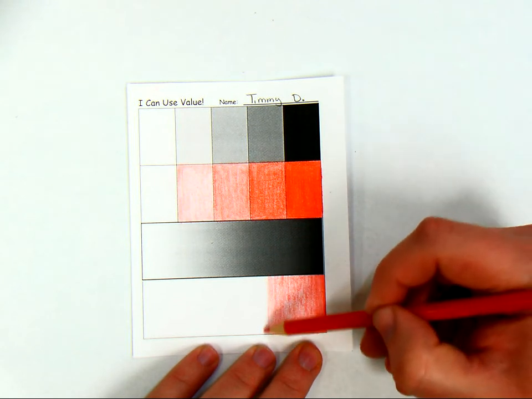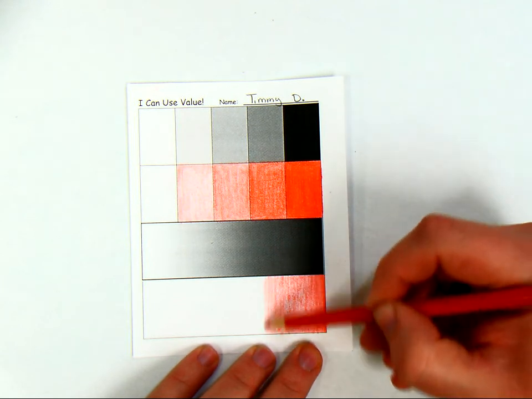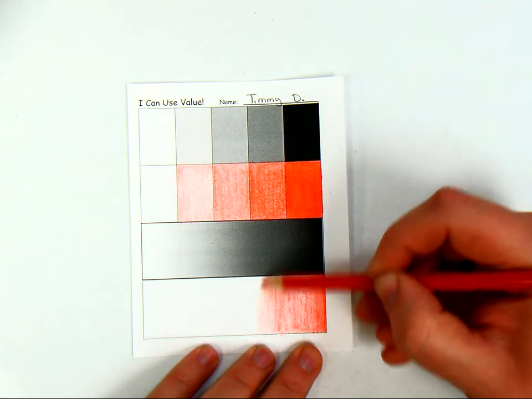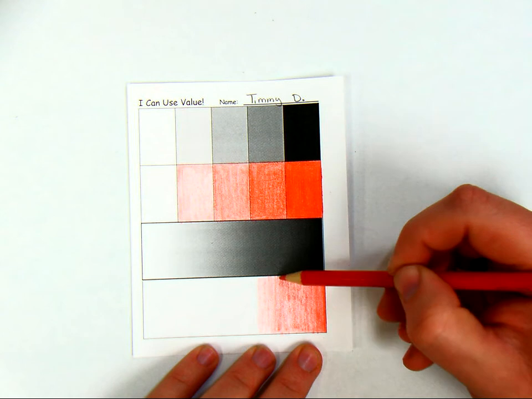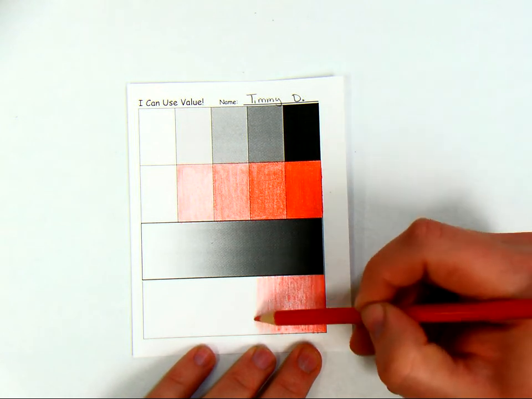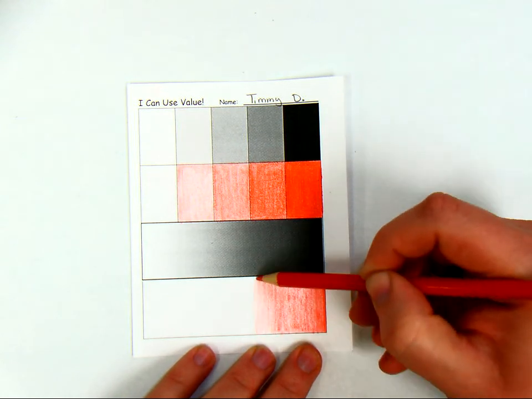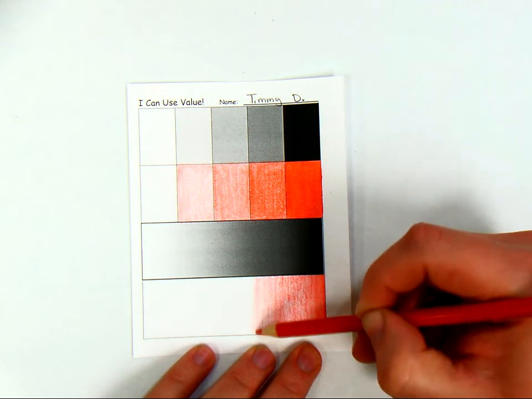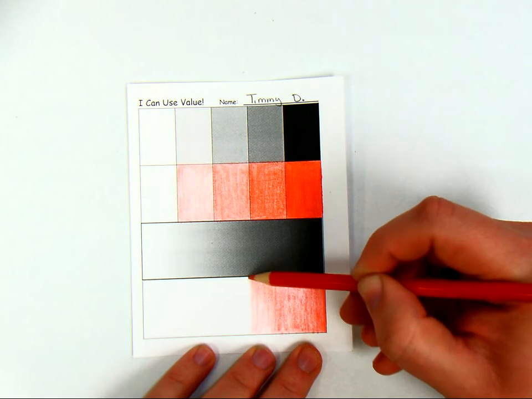In a gradient value scale, you have to go back and rework certain areas to make sure that it is indeed going smoothly. In the step value scale, you focus on one section at a time, and you can decide later if it works for the correct value or not.